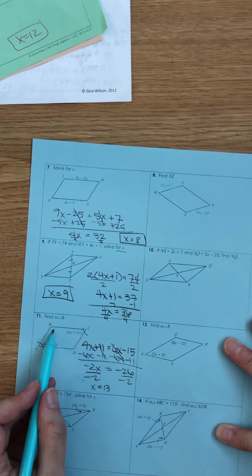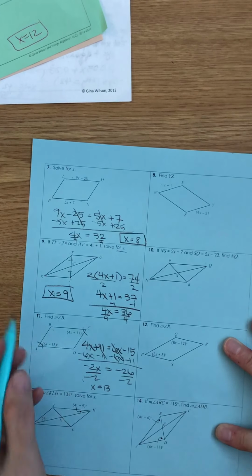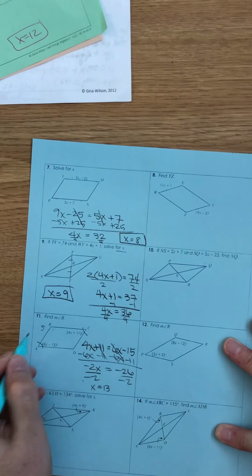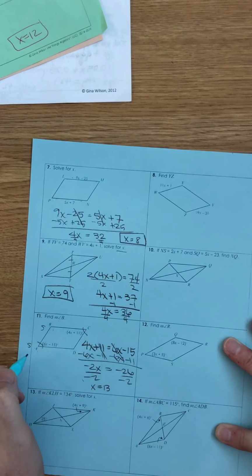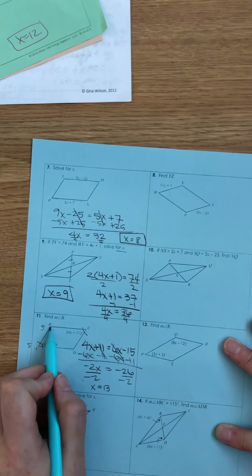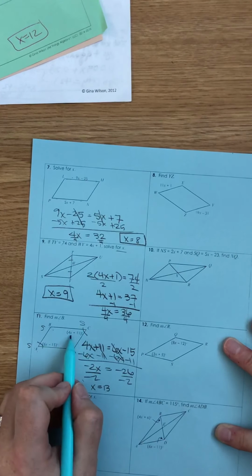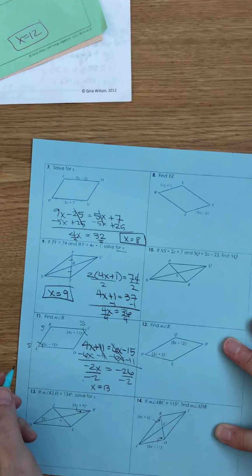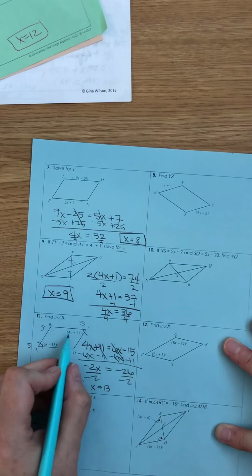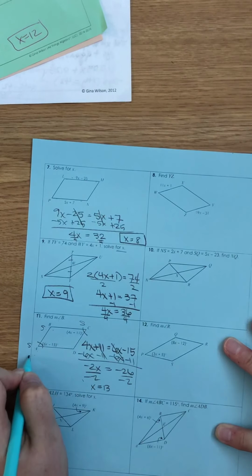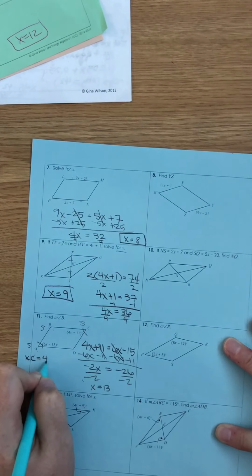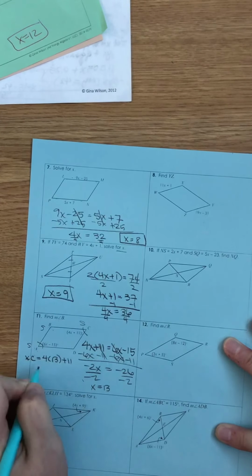We need to find angle B. Well, I know that angle B and angle A are supplementary, which means they add up to 180. Actually, B and C also add up to 180, and I'd rather plug into 4x plus 11, it doesn't matter. So angle C has to equal 4 times 13 plus 11.